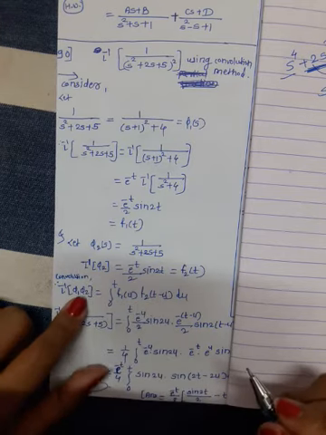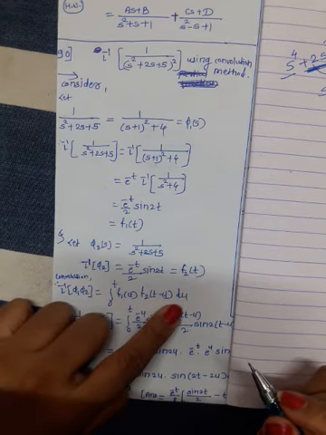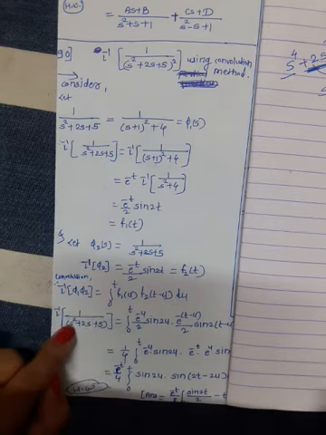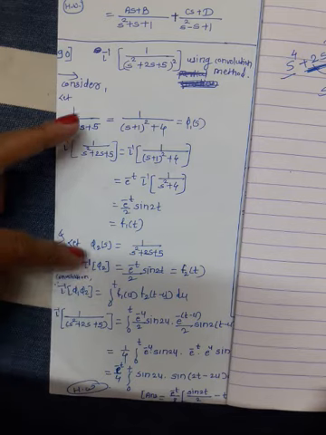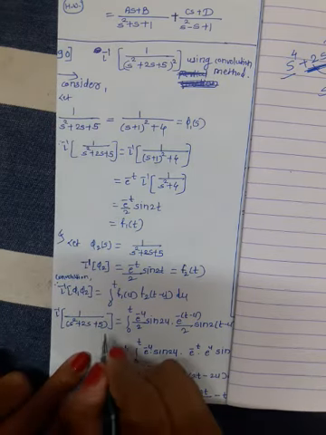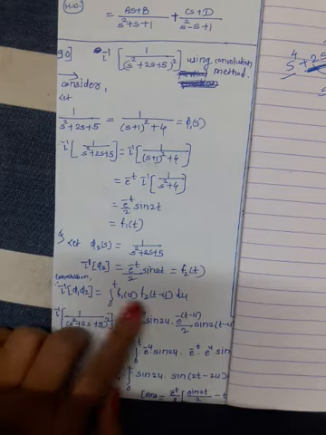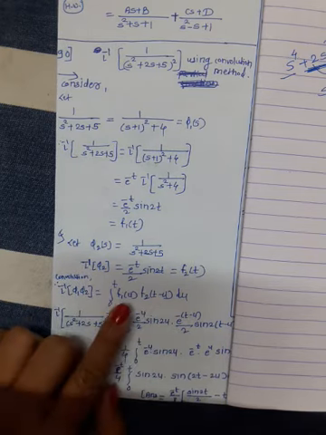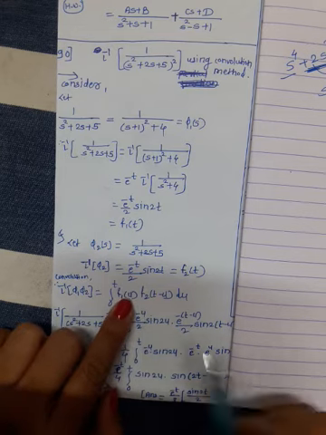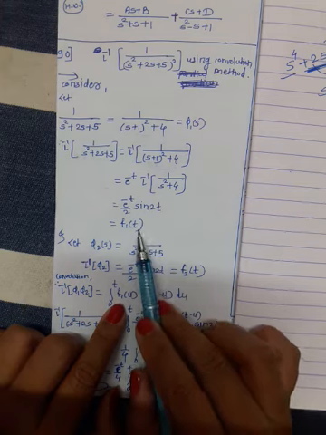By the convolution theorem, L inverse of phi 1 into phi 2 is equal to the integration from 0 to t of f1(u) into f2(t minus u) du. Okay, now put the values. L inverse of phi 1 into phi 2 means the multiplication of these two, that is the original example, that is 1 upon this bracket square. Integration 0 to t, f1(u) into f2(t minus u) du. Put the values. What does f1(u) mean? Both the functions are the same. Here f1(u) means just replace t by u here.